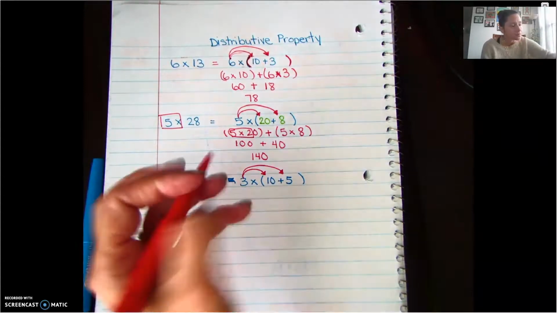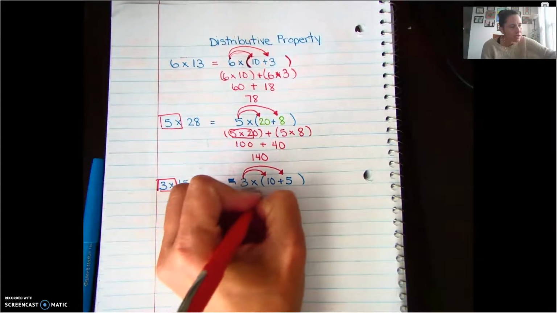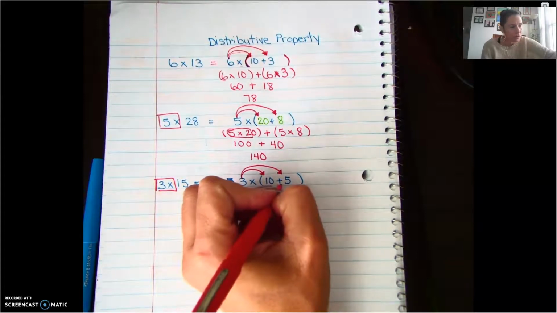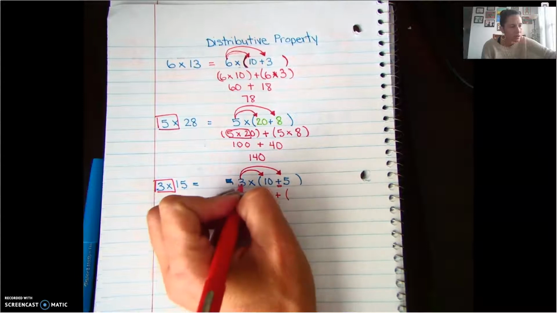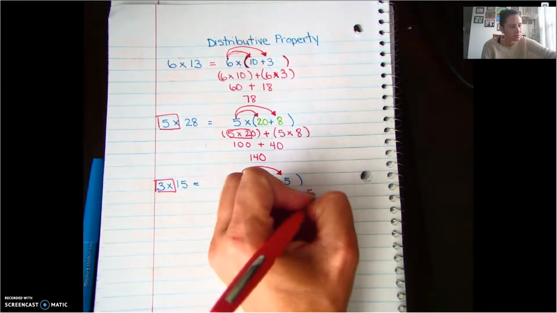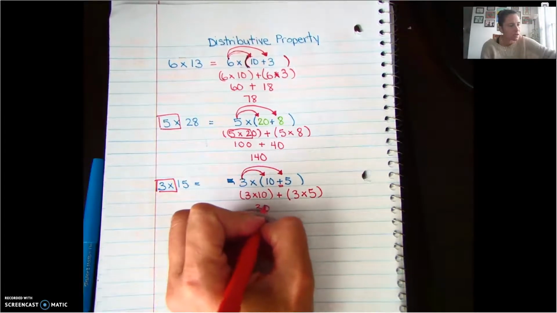So now we do our first distribute, which is 3 times 10. Don't forget those parentheses. Don't forget our plus sign. And then plus 3 times 5. All right, 3 times 10 is 30.